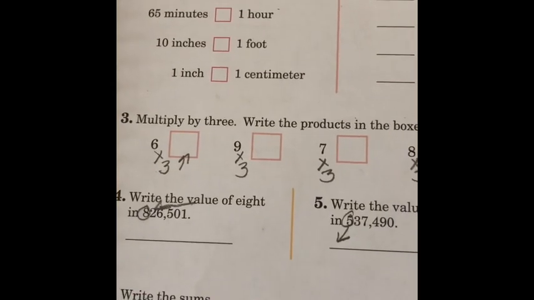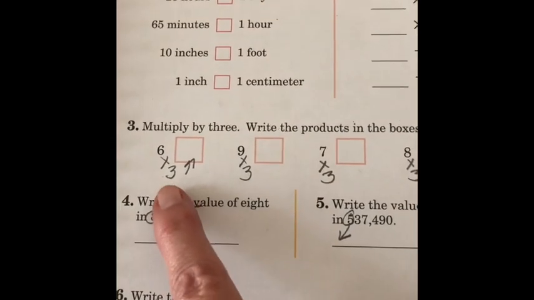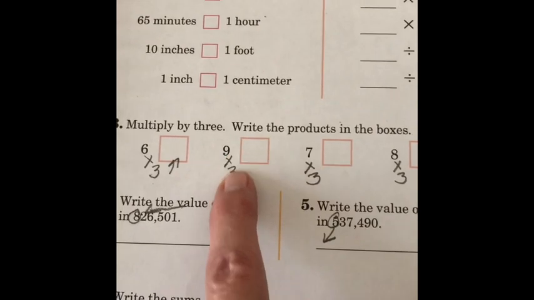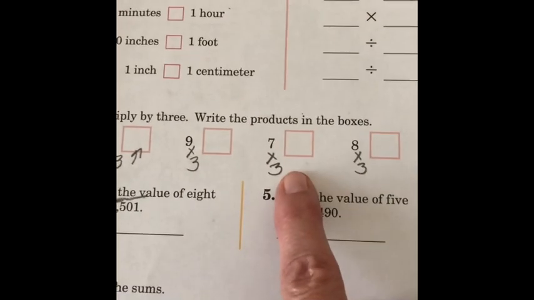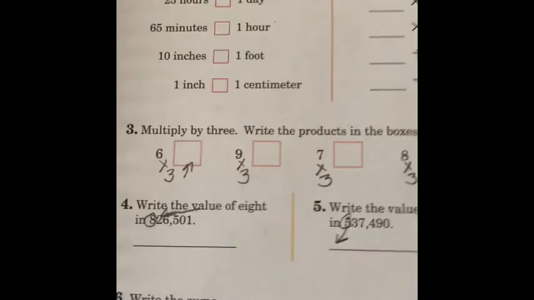Multiply by 3s. Write the product in the boxes. So all you're going to do is multiply by 3. 6 times 3, write your answer. 9 times 3, write your answer. 7 times 3, write your answer. 8 times 3, write your answer.